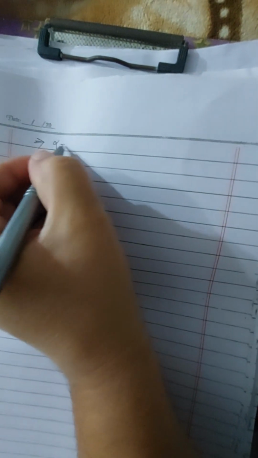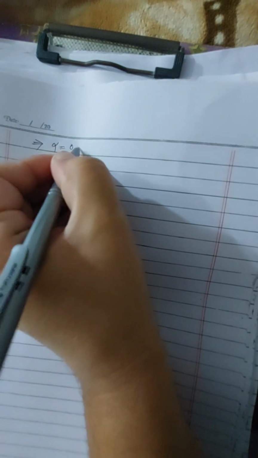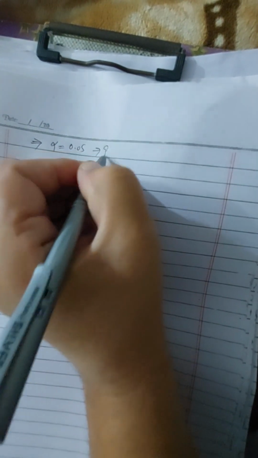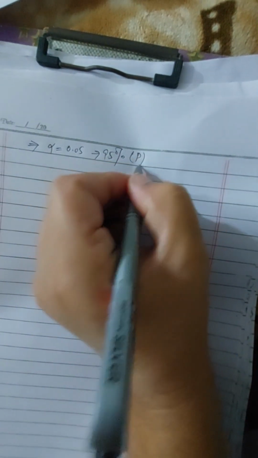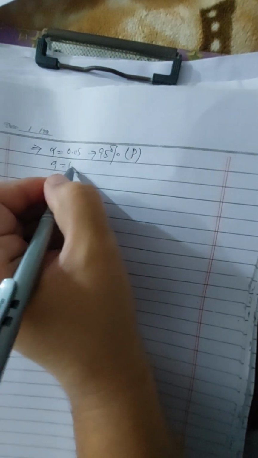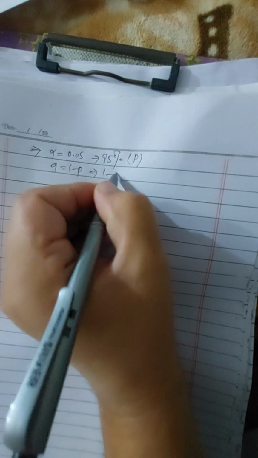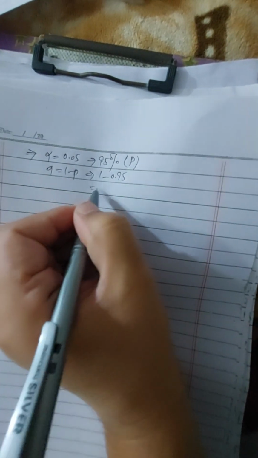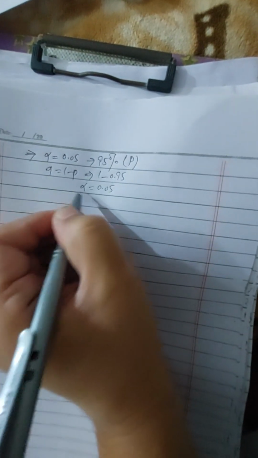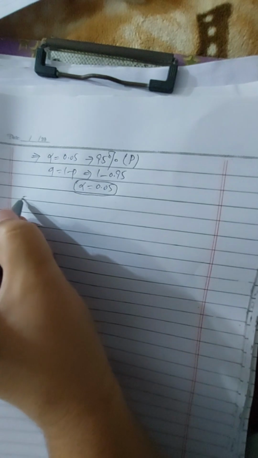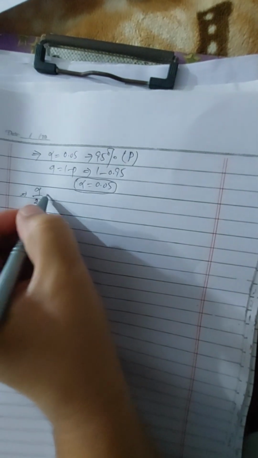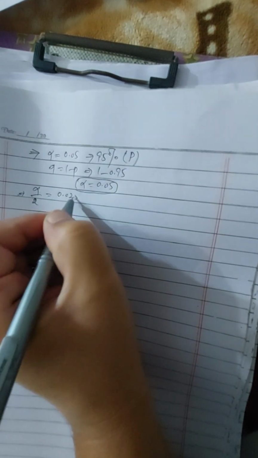So alpha is equal to 0.05, as we want to find the 95% confidence interval. Alpha is equal to 1 minus p, so 1 minus 0.95 is equal to 0.05. This is the value of alpha, and alpha by 2 is equal to 0.025.